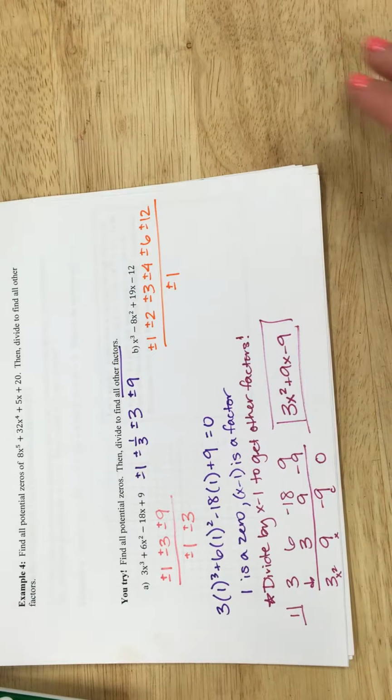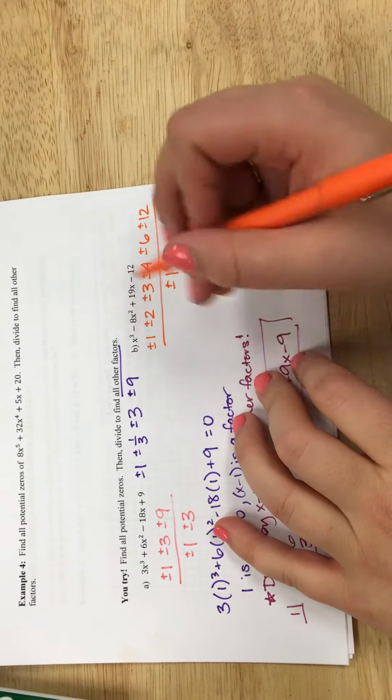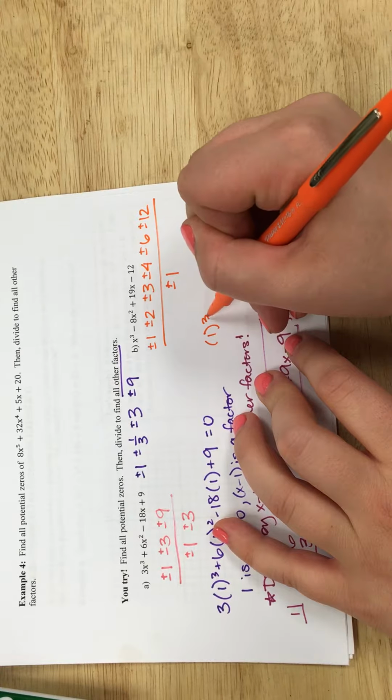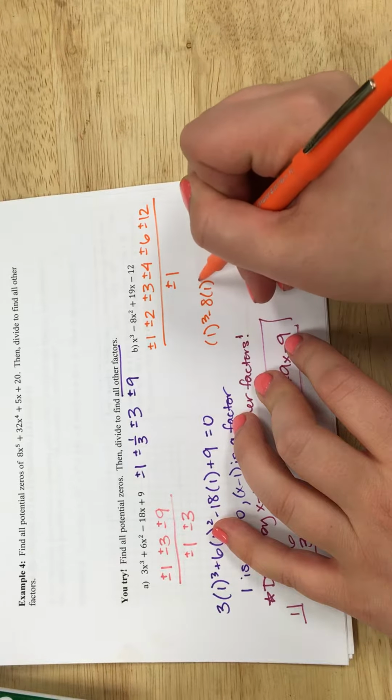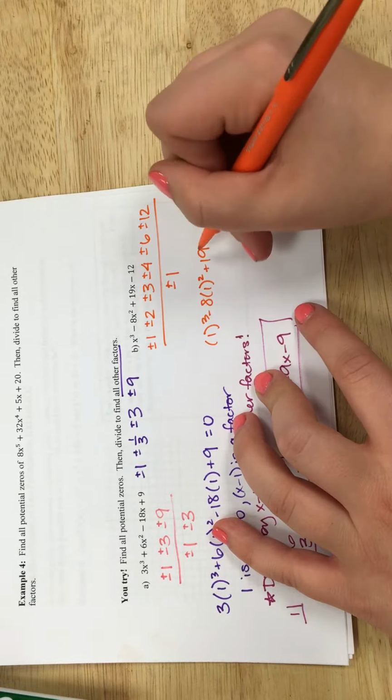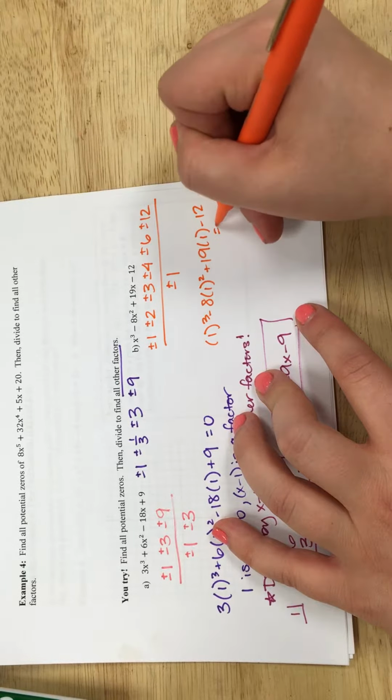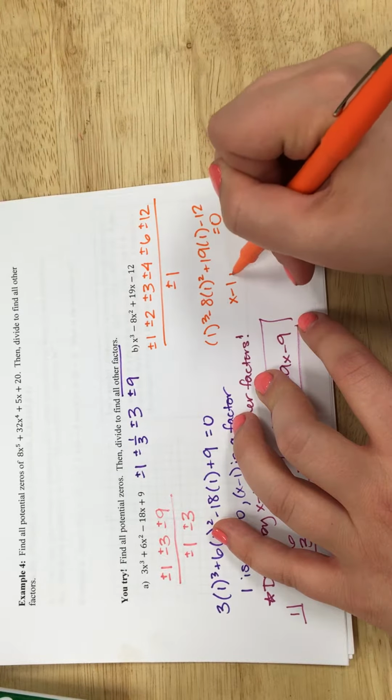All right. So you guys got that one works, right? And then Abby, I know you got a couple other numbers that worked, right? Yeah, I got plus or minus 3. Actually, it should have just been +3, right? Yeah. +3 works and +4 works. But you probably got 1 first. So 1 cubed minus 8 times 1 squared plus 19 times 1 minus 12 gives you 0. So you know that x minus 1 is a factor.